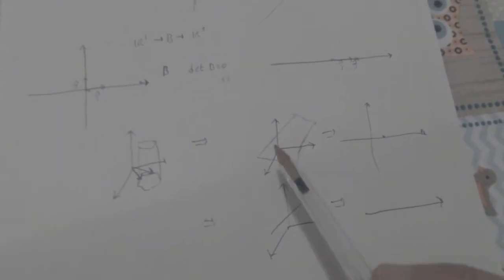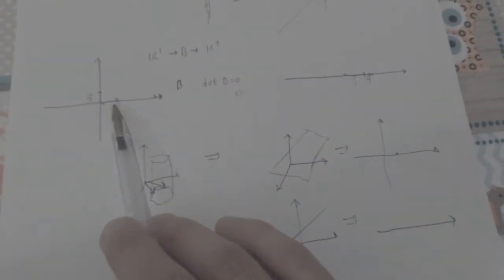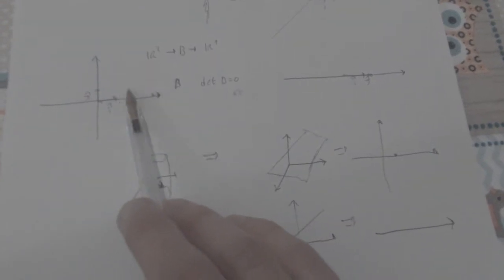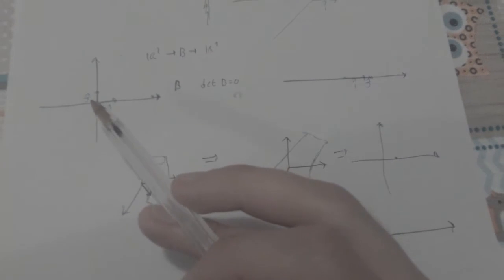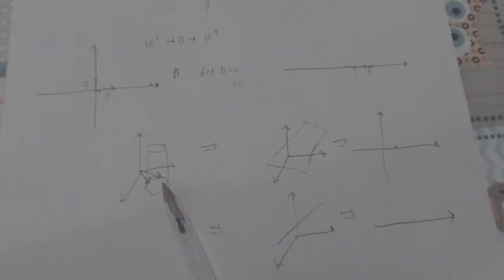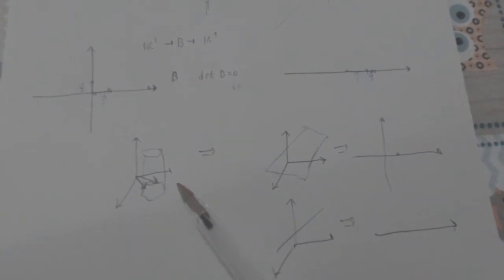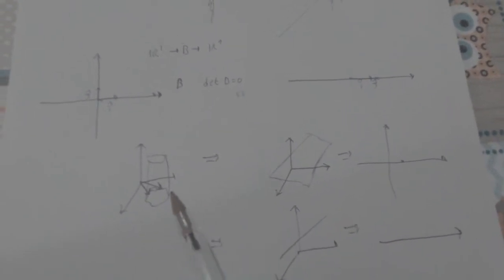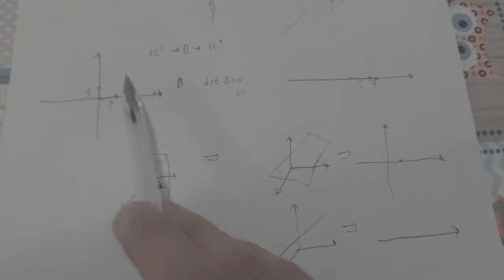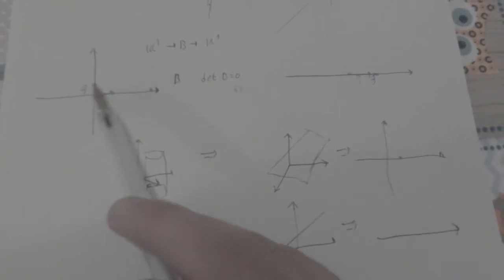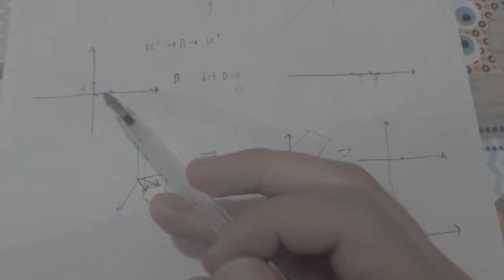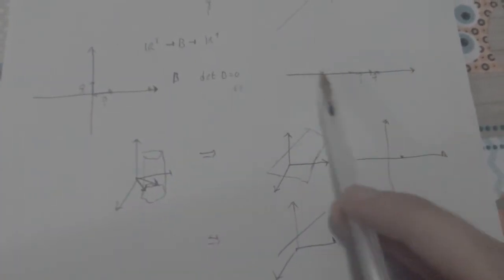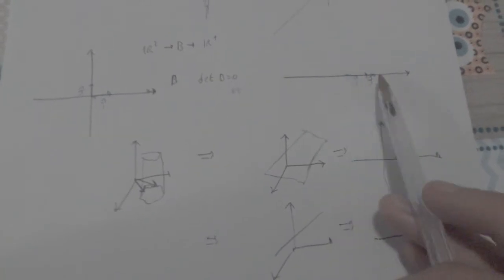Why? Well, because in R2, the determinant actually gives us how much the area is going to be scaled. But in R3, it's going to give us how much the volume is going to be scaled. So what does it mean that the area is going to be scaled by 0? Well, it means that the area doesn't exist. And it makes sense because in the number line, the area doesn't exist.